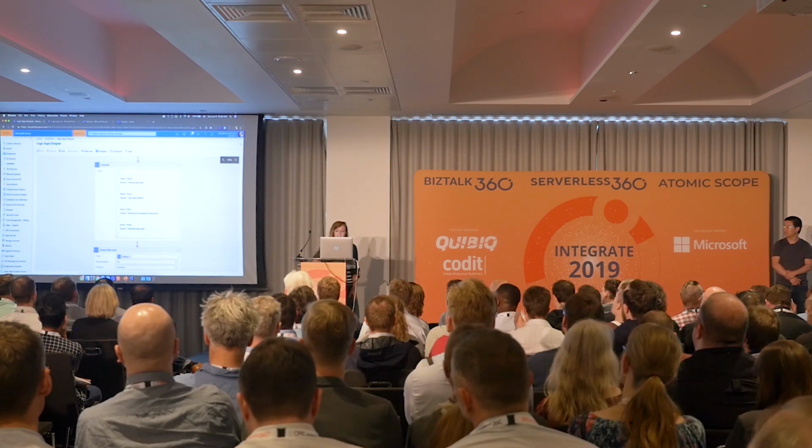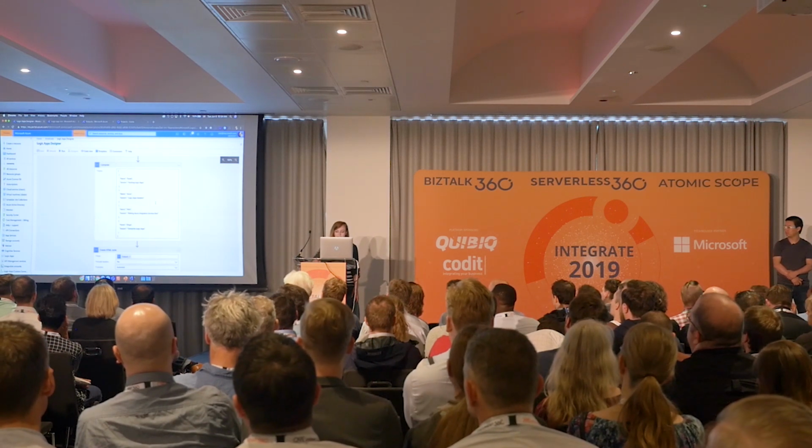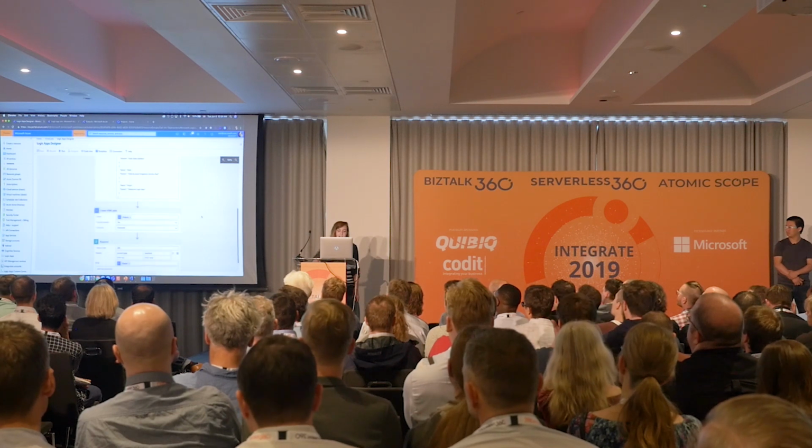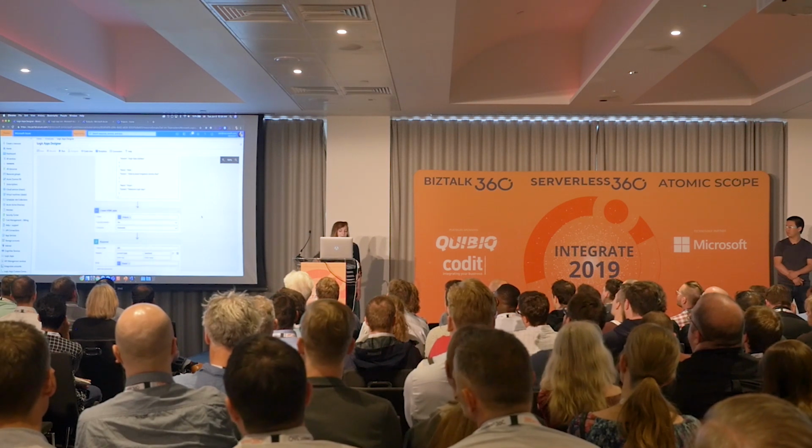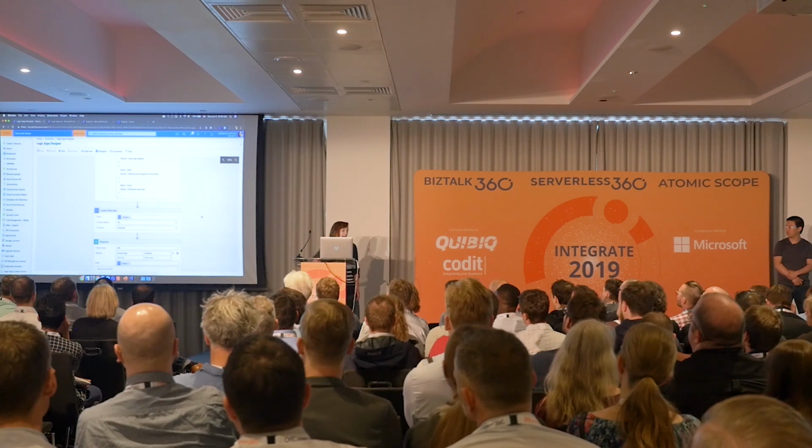So here we just have some preset hard-coded data. And I'm just going to show an initial example where we're using the HTML table action. So this action is kind of limited. There's not a lot of things you can do with it out of the box.